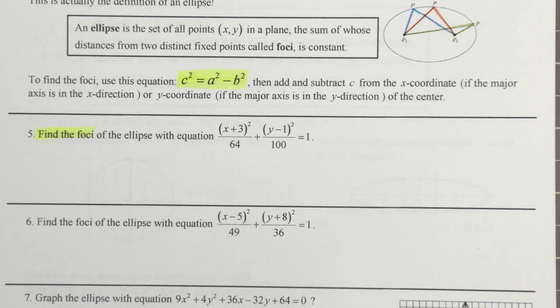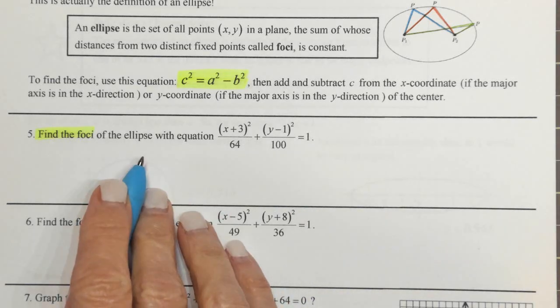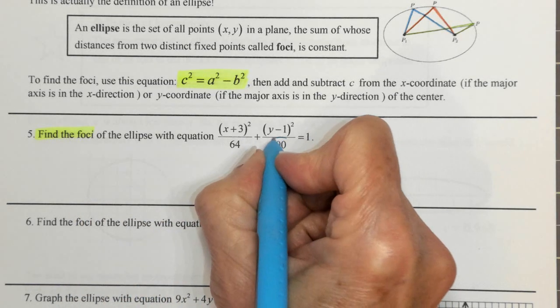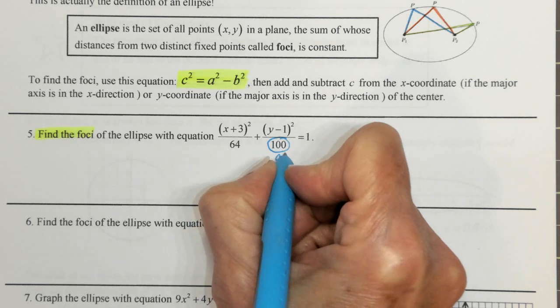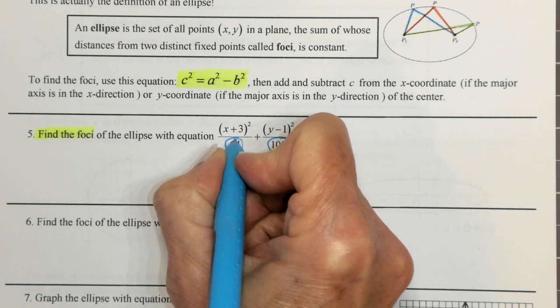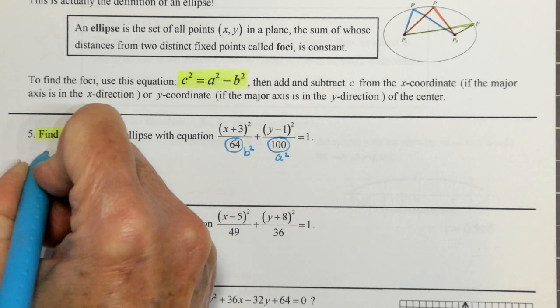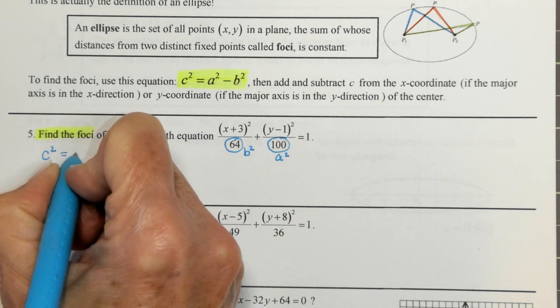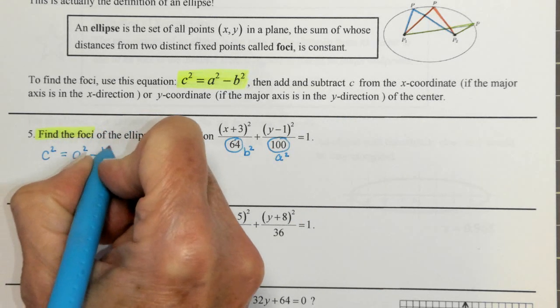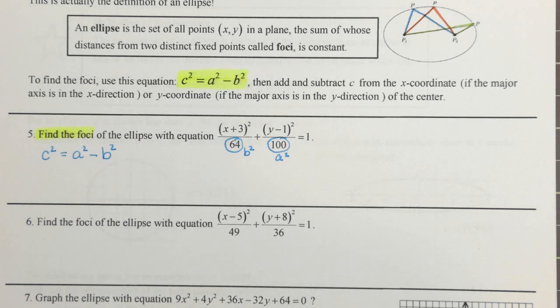Foci is the plural of focus. So there's one focus, there are 2 foci. All right, so for this one, the larger number here is your a squared. The smaller number is your b squared. So c squared is a squared minus b squared for an ellipse.